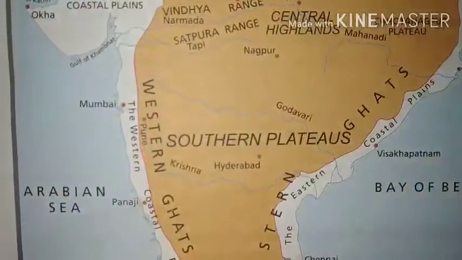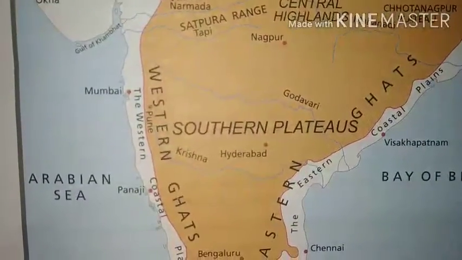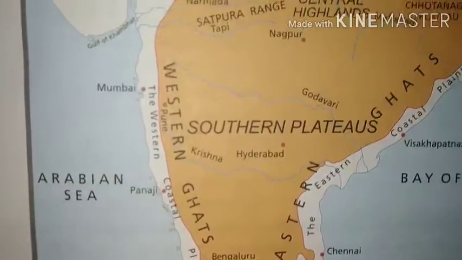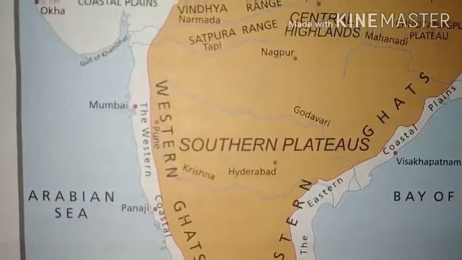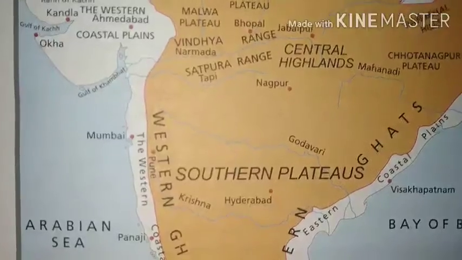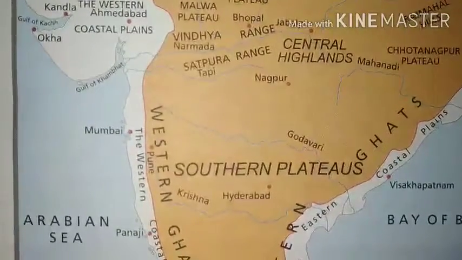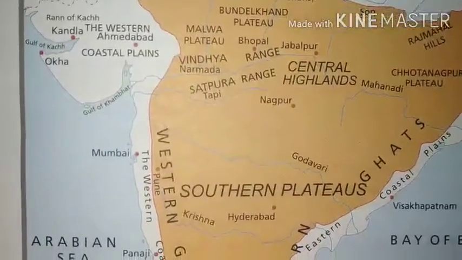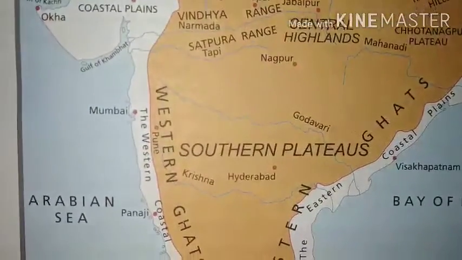Now let us talk about the South Indian Plateau. It is also termed the Deccan Plateau. So what is the other name for that South Indian Plateau? Below that Narmada River, the southern part of the Narmada River, you can see there. So this is called the Deccan Plateau.